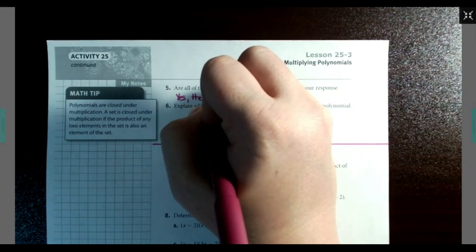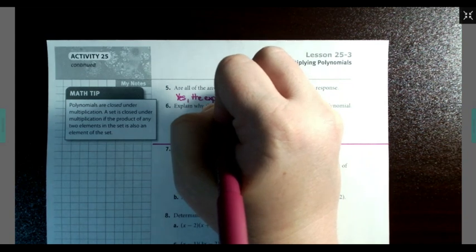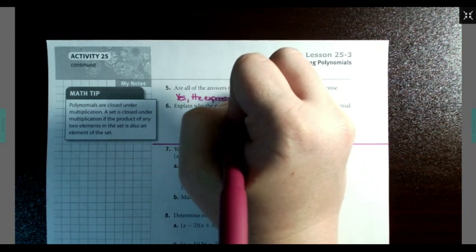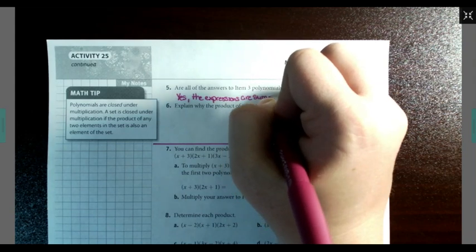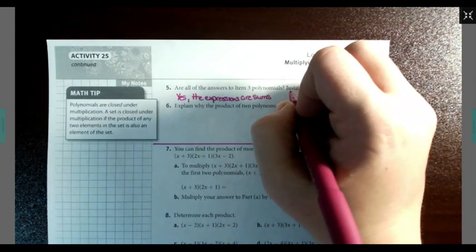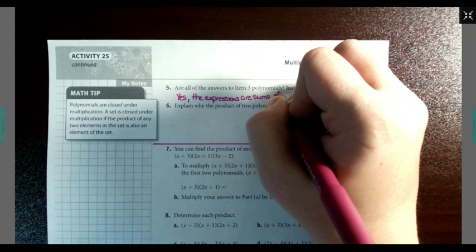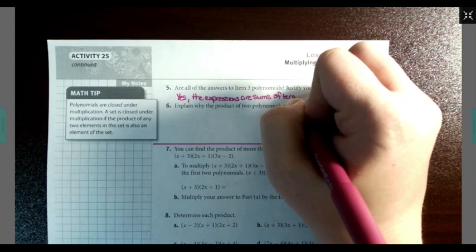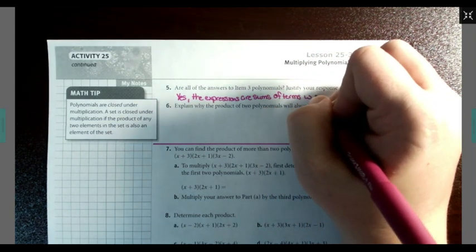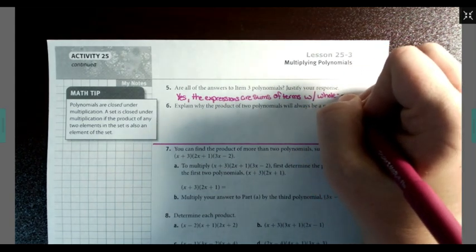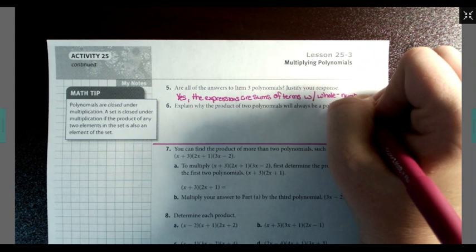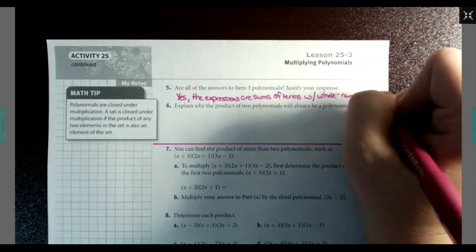The expressions are sums of terms with whole number powers.